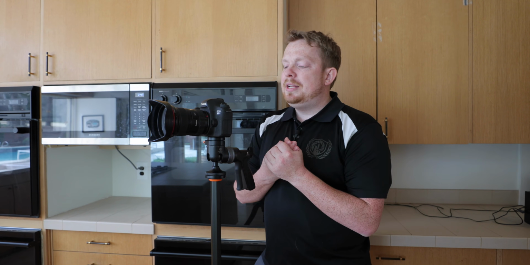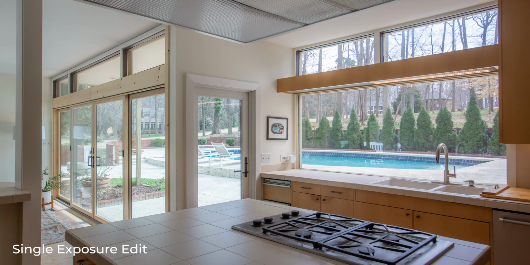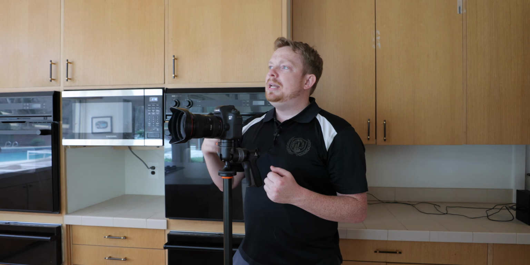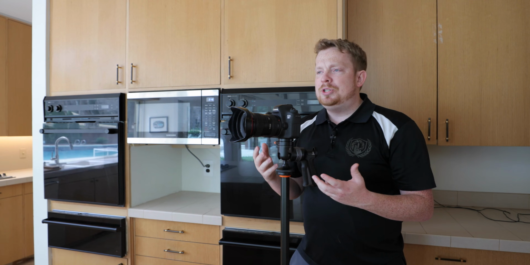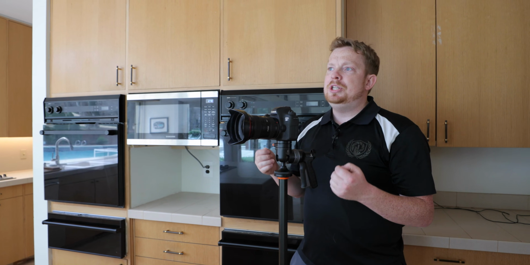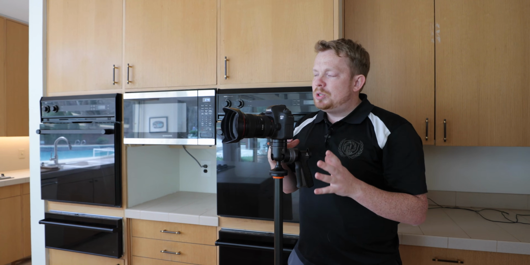In fact, let's just go ahead and compare these two images, the single exposure shot versus now. I had talked about how the single exposure shot was actually not too bad in this situation, because we had pretty even lighting outside the window and inside the window. So, it wasn't a horrible image. Lots of times, with single exposure images, the window's just completely blown out. In that situation, it was all right.